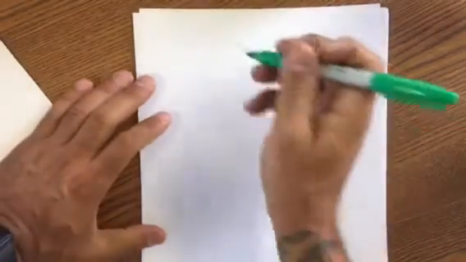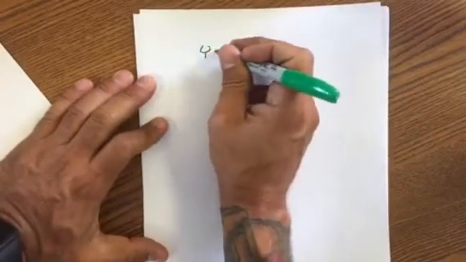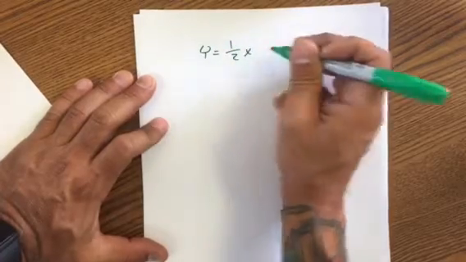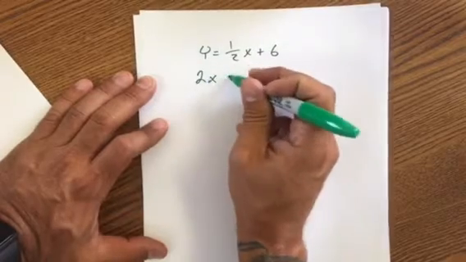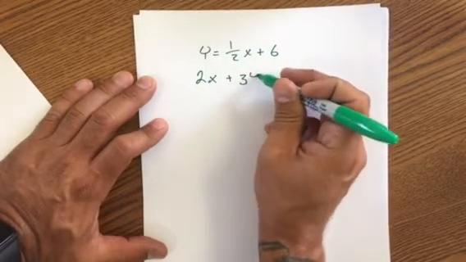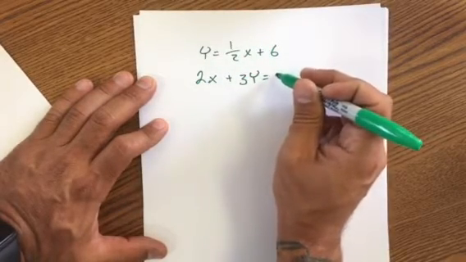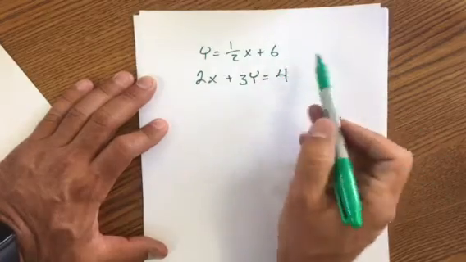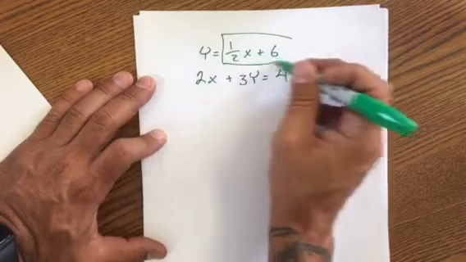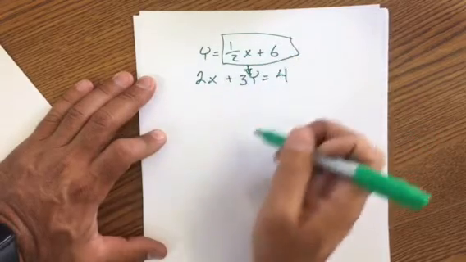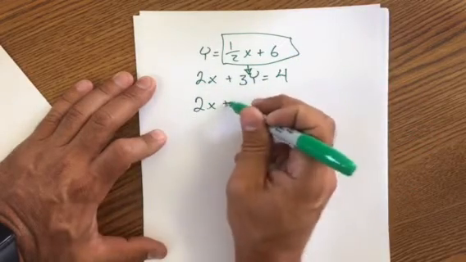Alright, I'm going to show you all how to solve systems of equations using substitution. The reason I use substitution is because my equations look like this. So one of them's in slope-intercept form and one of them's in standard form. So this is what y equals, which means I can put it in here for the y.